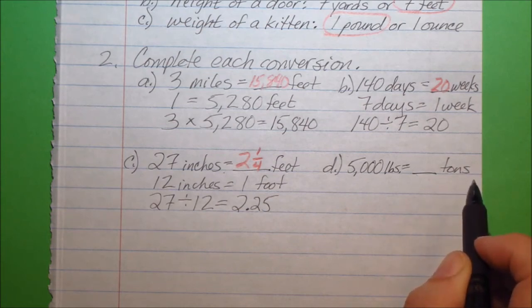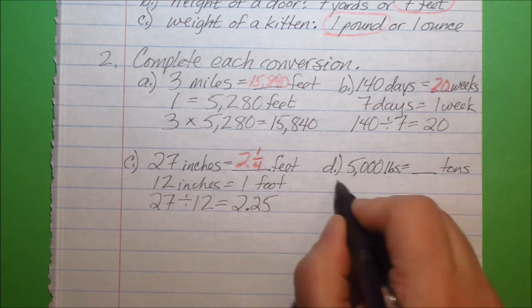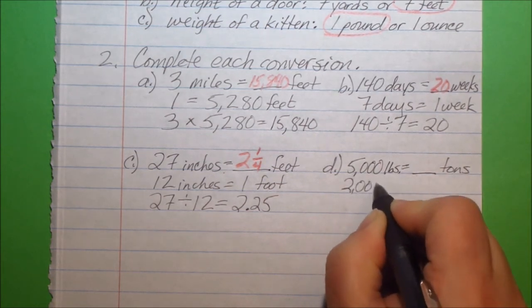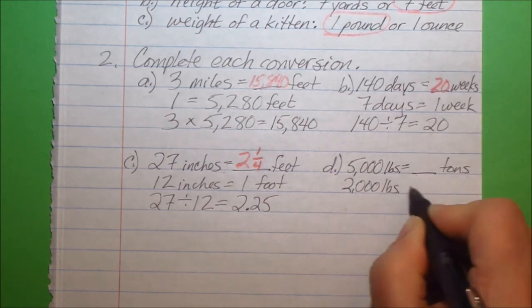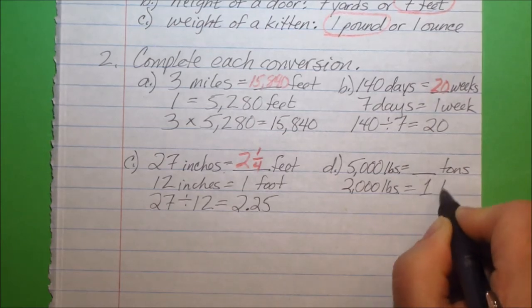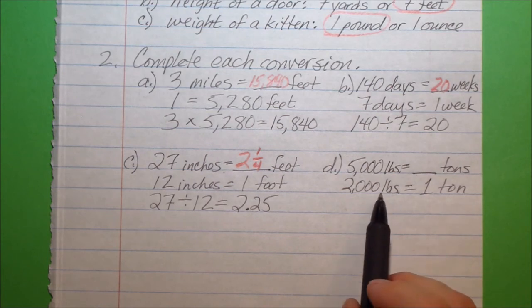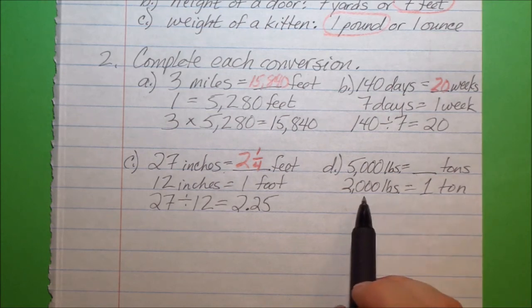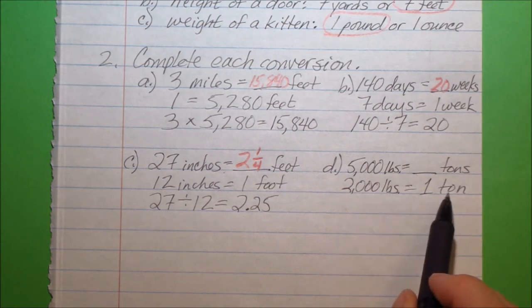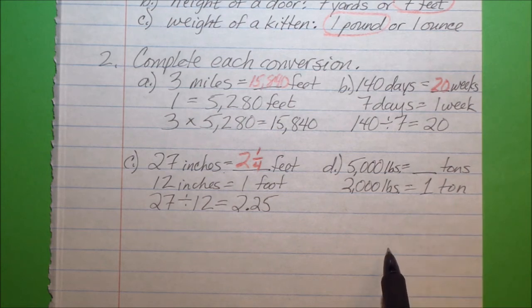Well, let's see how many pounds equals 1 ton. All right, so 2,000 pounds equals 1 ton. I'm going from smaller to larger units. Pounds are smaller than tons. So again, I'm going to be dividing.